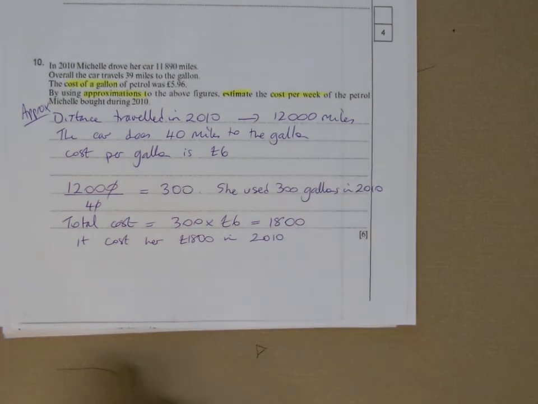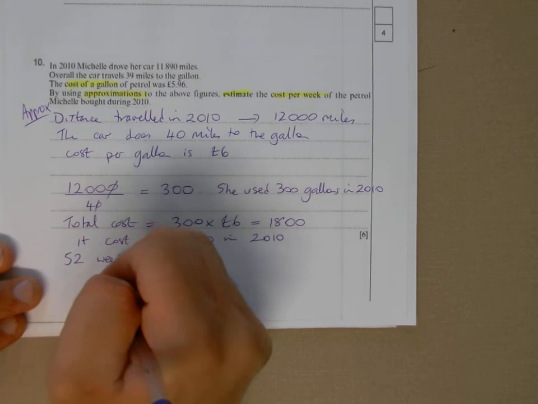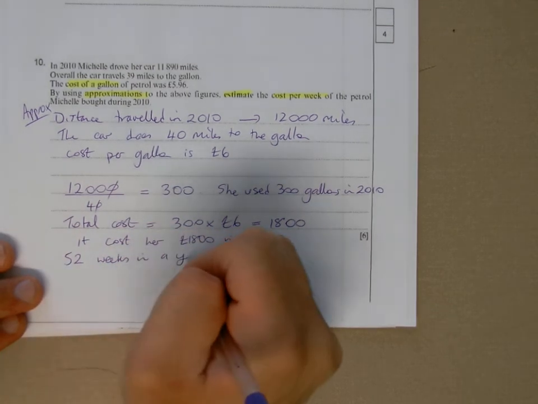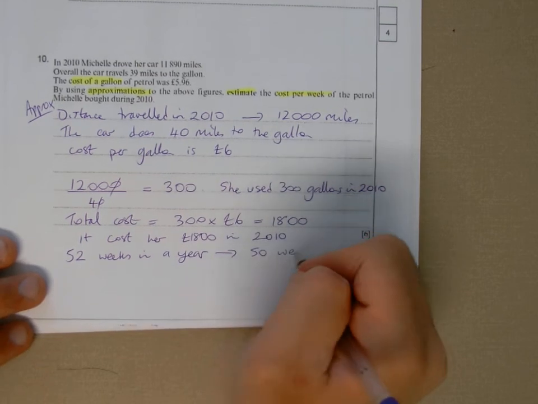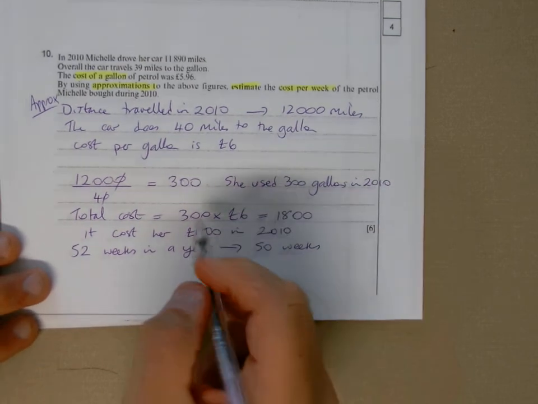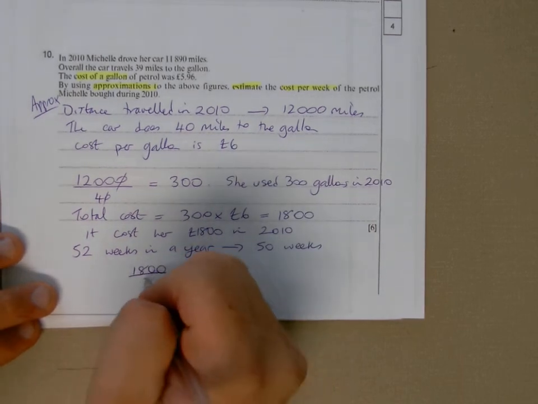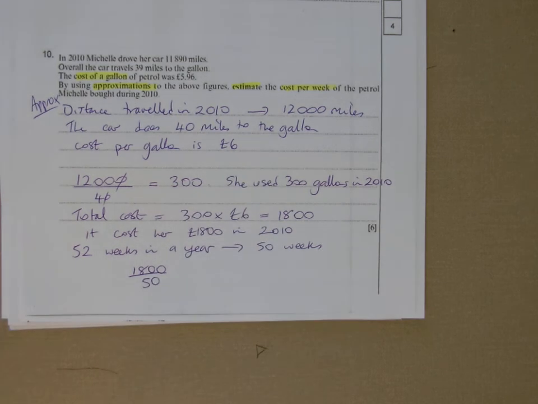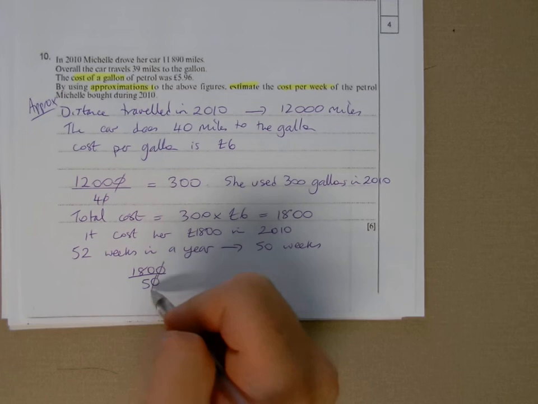So we need to see now how much it is a week. So we need to divide it by the number of weeks in a year. Now, of course, there are 52 weeks in a year, but again, remember, this is an estimate, so we can estimate this to be, say, 50 weeks. So we now need to do 1,800 divided by 50. The zeros cancel, so you've got 180 divided by 5.